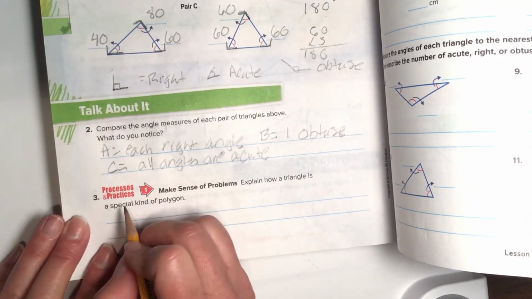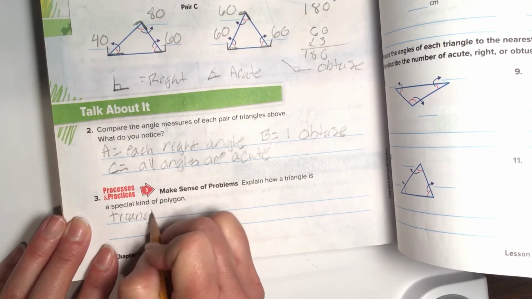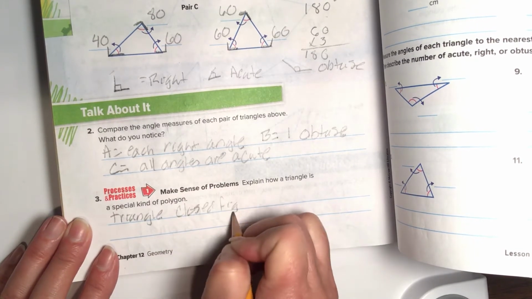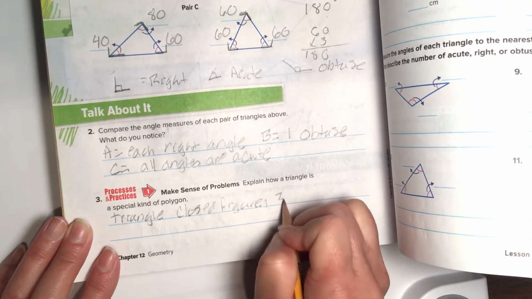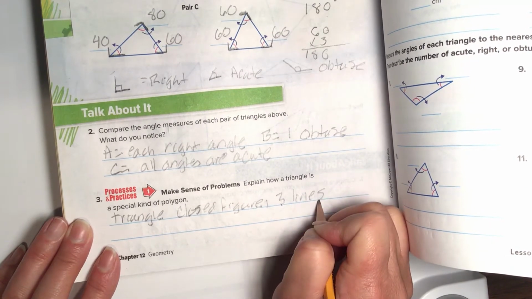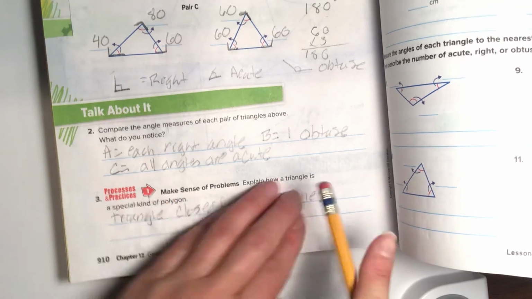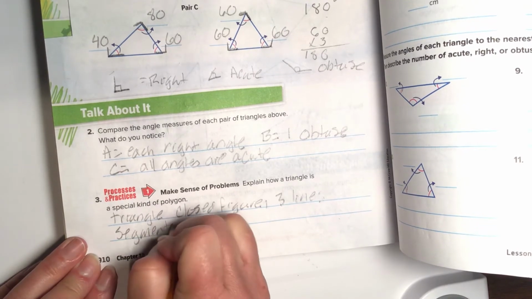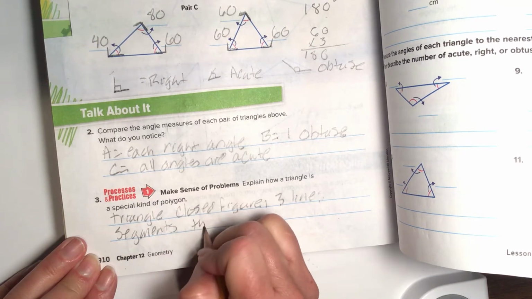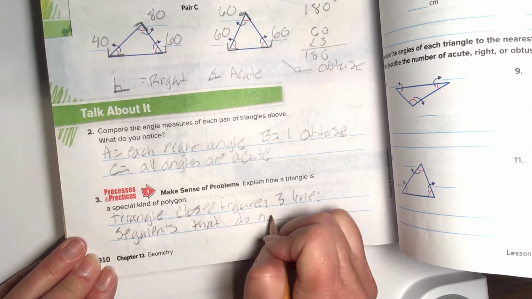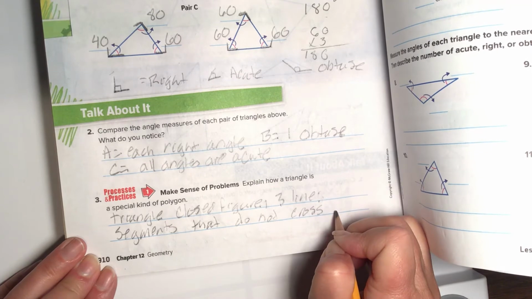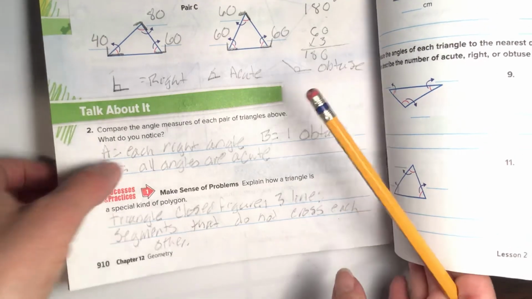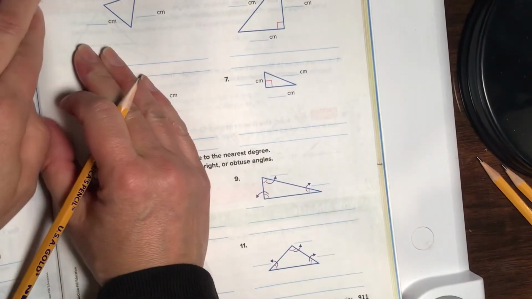So we can say that a triangle has a closed figure, and it has 3 line segments that do not cross each other. Great. All right, we're going to do all of this guided practice, but we do need to measure these ones as well.